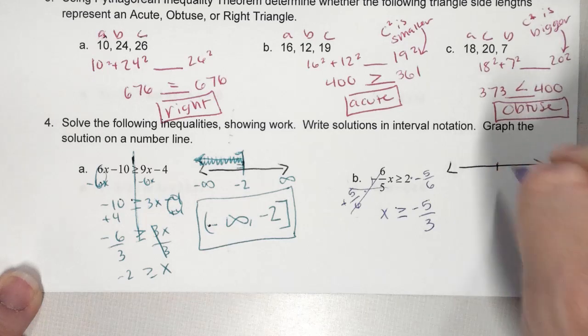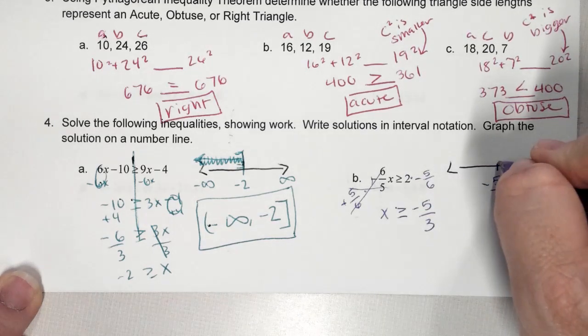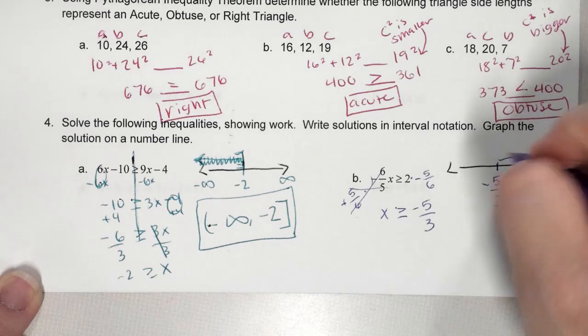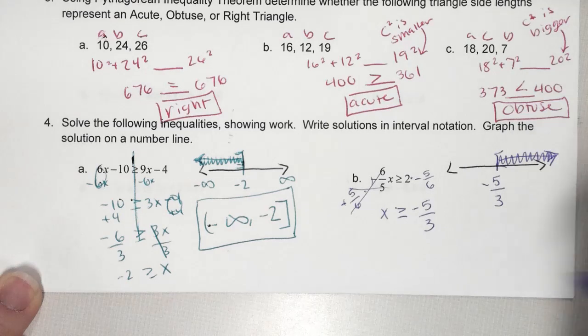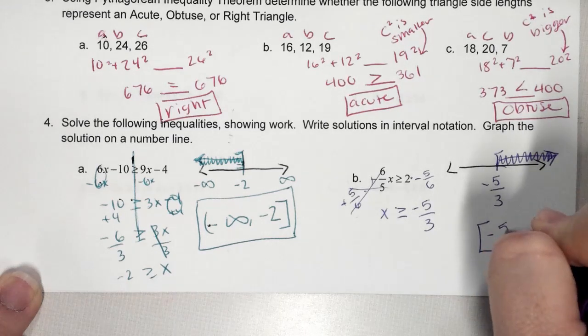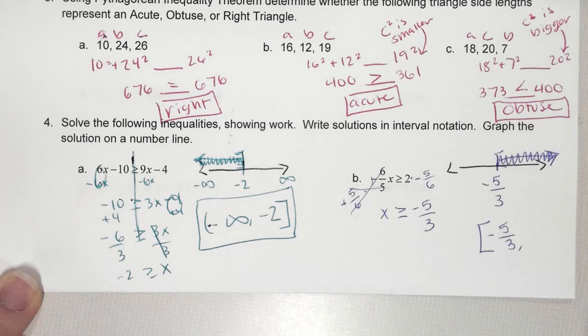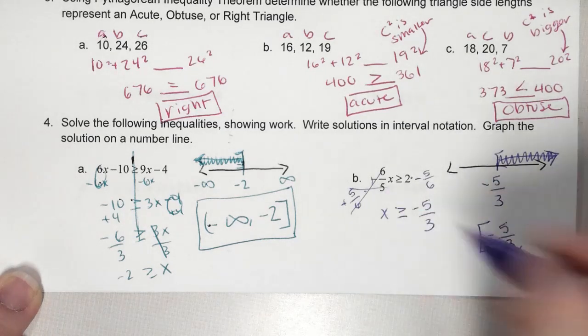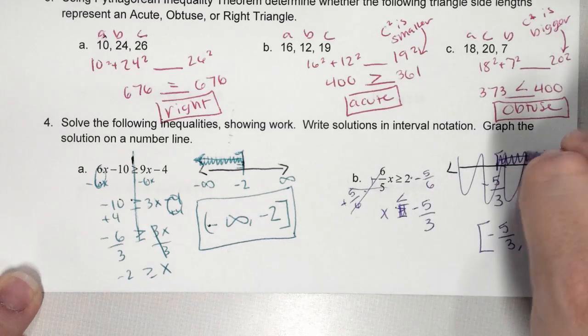So I know negative 5 over 3, x is greater, it's eating the x, so that's everything to the right, and it's equal to. Oh, freeze, what did I do wrong? I multiplied both sides by a negative, so I should have flipped my symbol, so it's less.